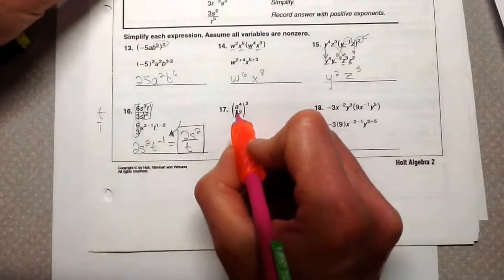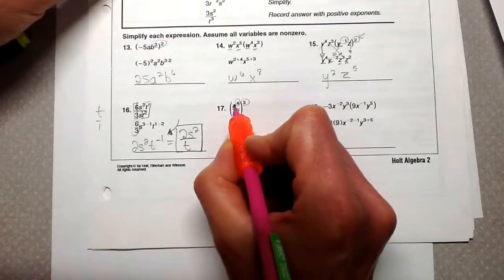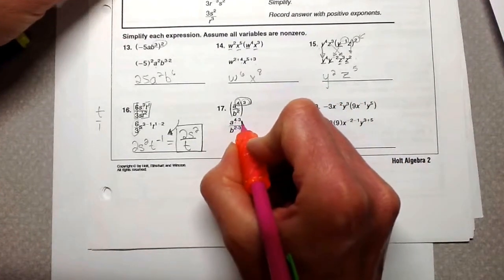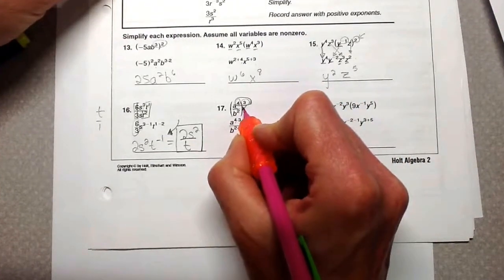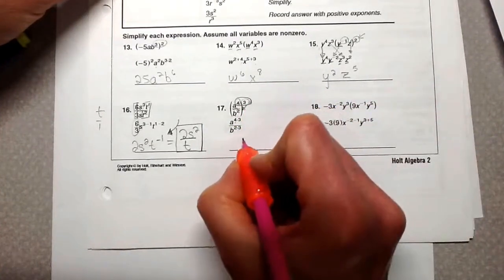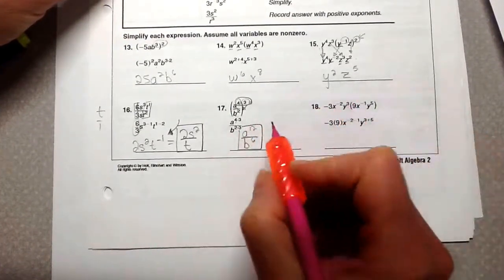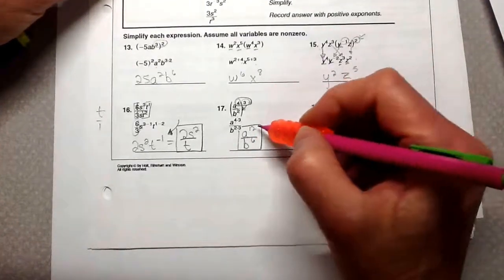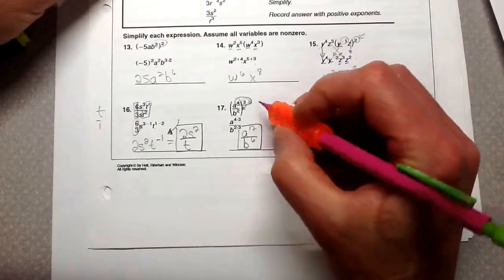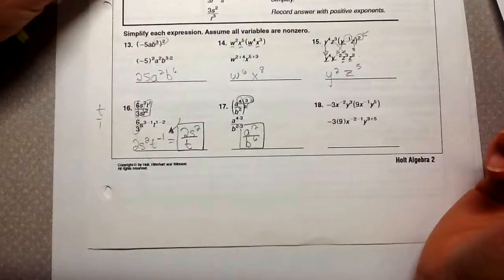Now we have a fraction where we have a base raised to a power raised to another power. So this means we have to multiply those two. So it's going to be a to the 12th. So they did 4 times 3. And then don't forget the denominator. That gets forgotten a lot. So it's going to be b squared times 3. And then we have a to the 12th over b to the 6th. And you're done because you have only one variable. So the variables are not listed more than once. You have no negative exponents, and your fraction is reduced.